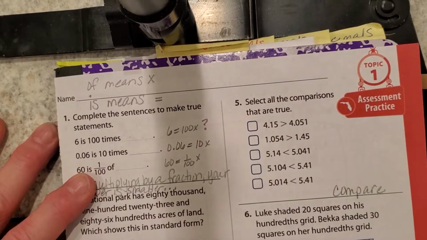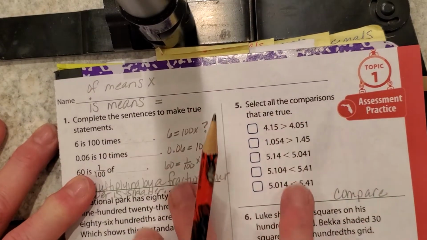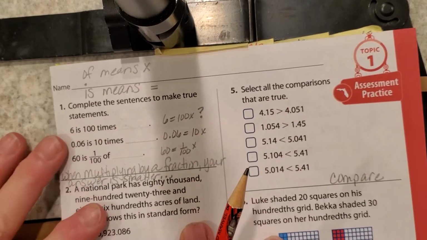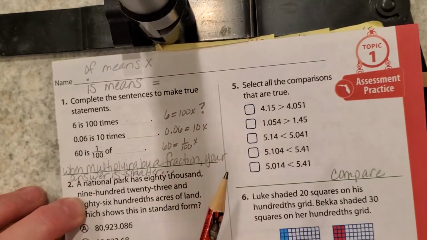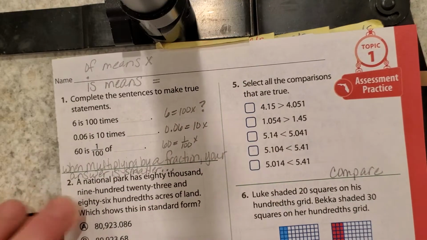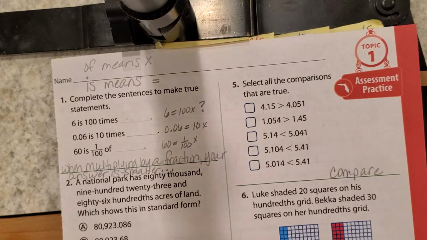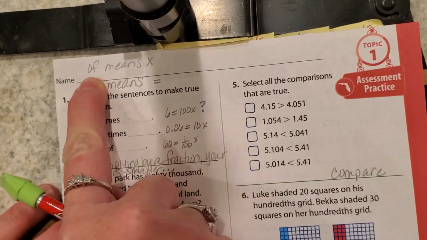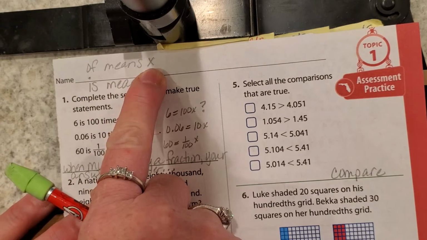If you remember last year, these particular review pages are very similar to the test itself, so make sure that you check your work against mine and pay attention to the notes that I've written. They may help you on the test, so pay close attention and try and remember these things for your closed note test tomorrow. A couple of things I wrote first is "of" means multiply.